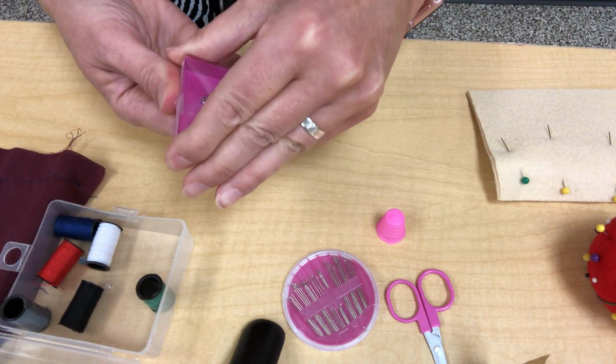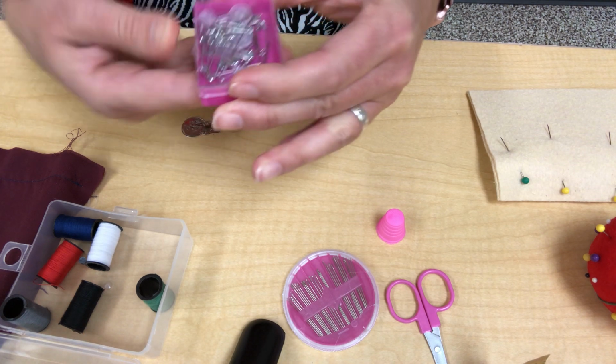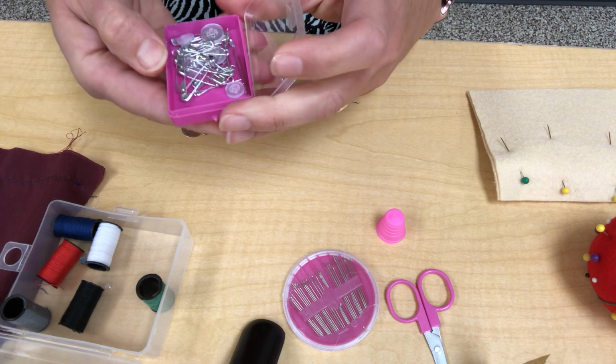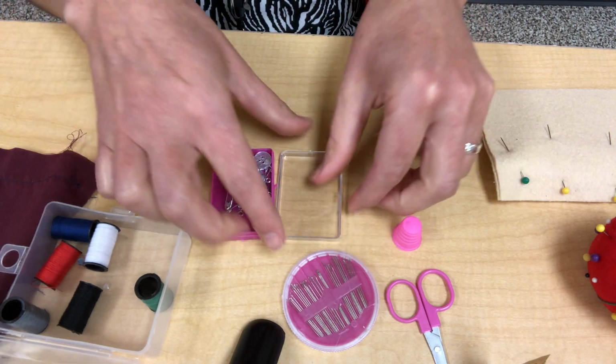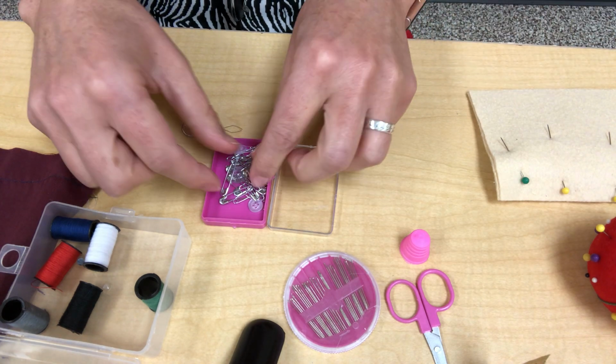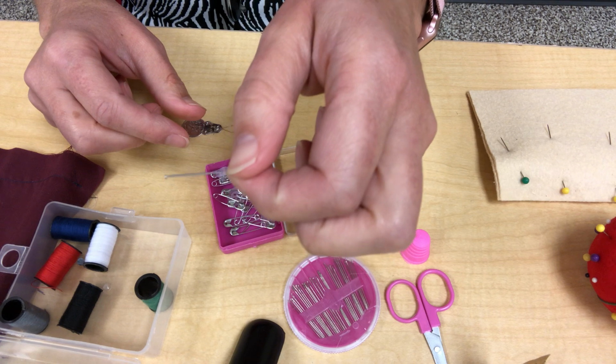In here, you are going to find, first of all, you should only open your case on one side, not on both sides, so that we can go ahead and use that as a hinge on the other side. So you can remove the tape on one side, but not on both. You have all of your little safety pins. You have your straight pins.